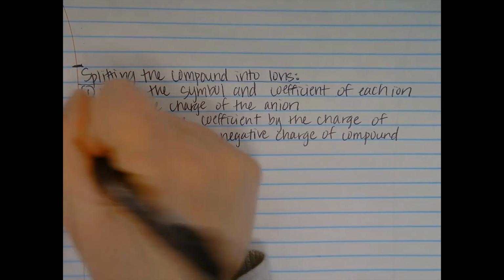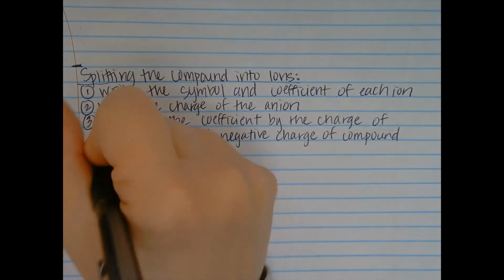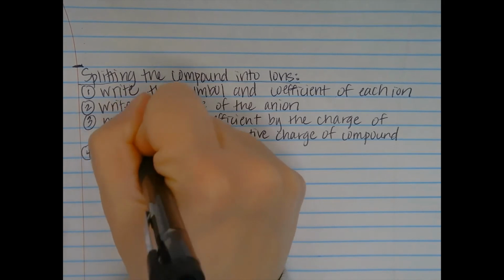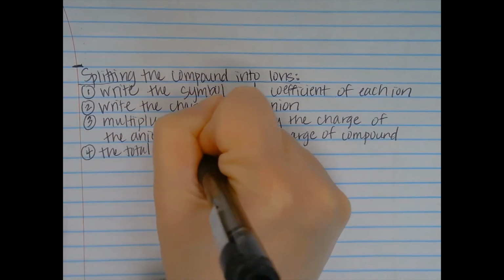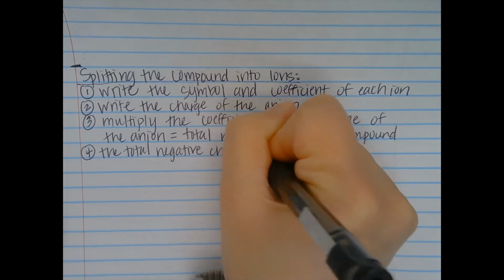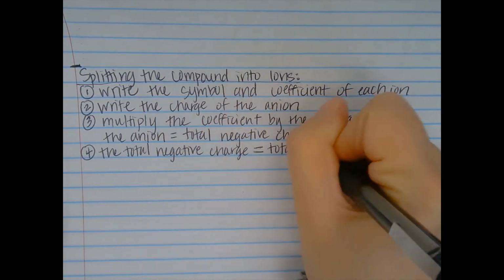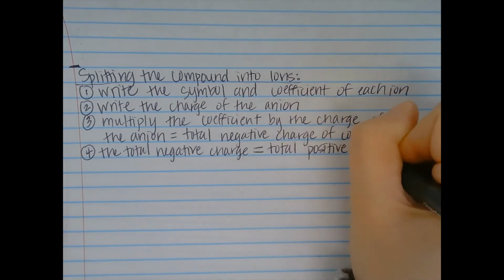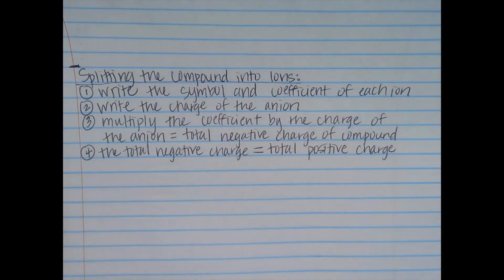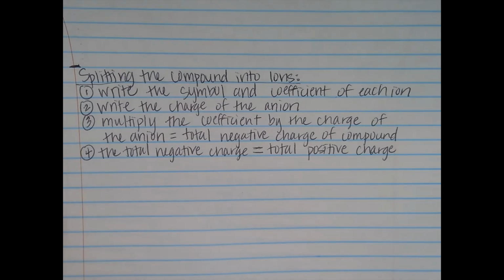And then number 4, we know that this is a net neutral compound. So the total negative charge has to equal the total positive charge, because they add up to 0 in a neutral ionic compound.